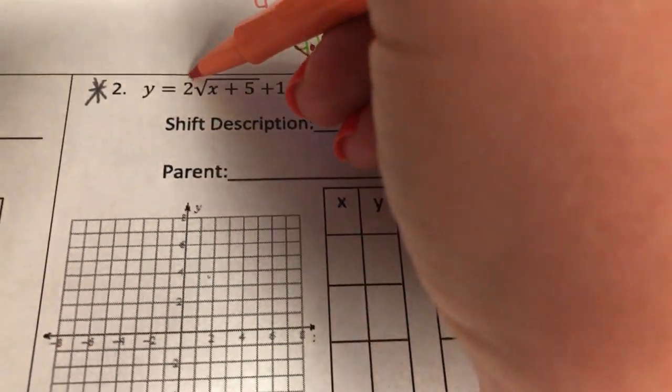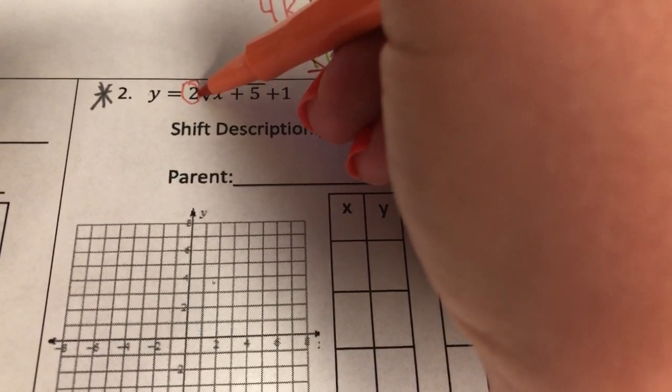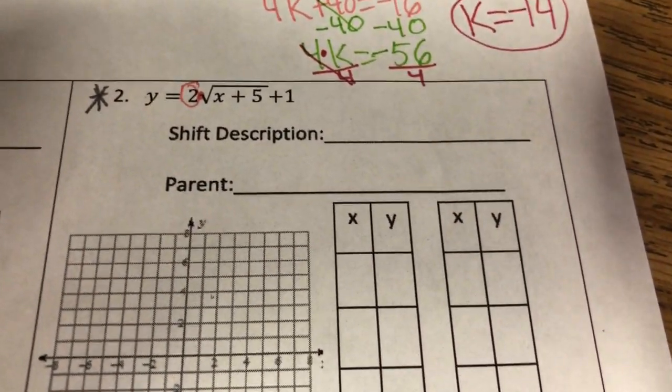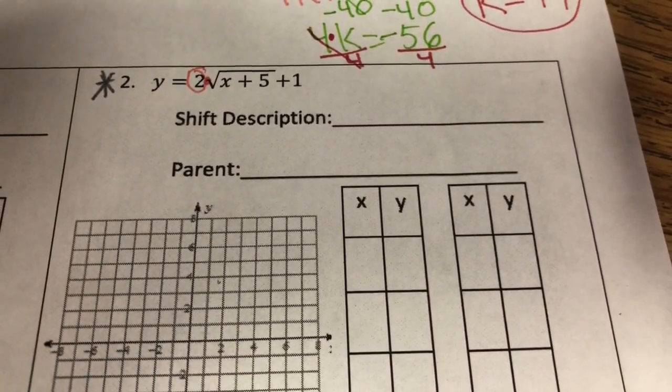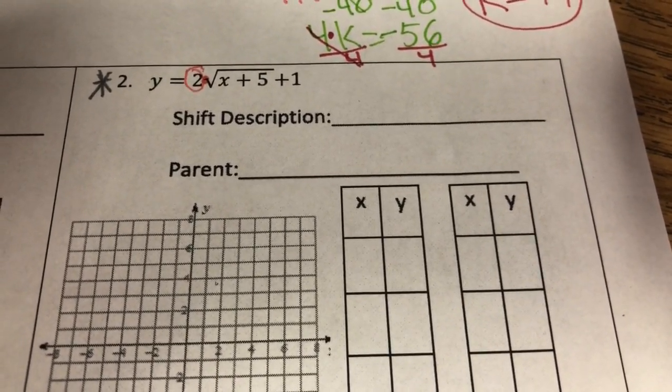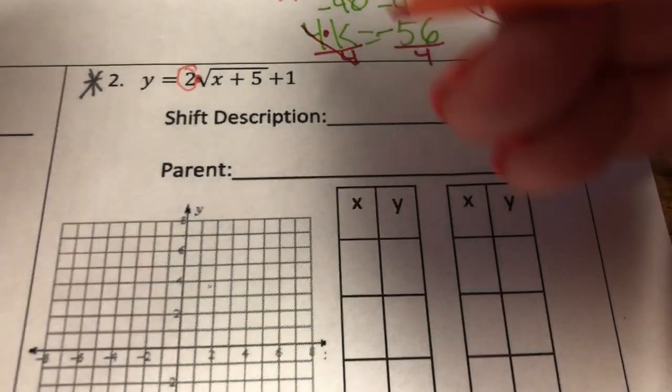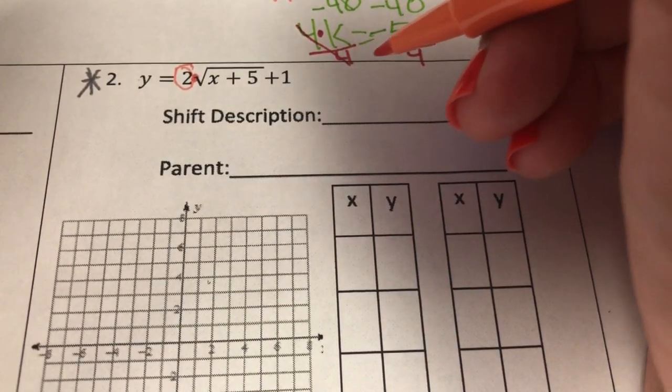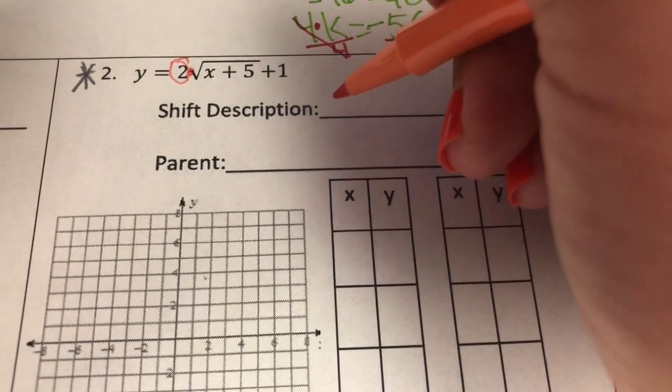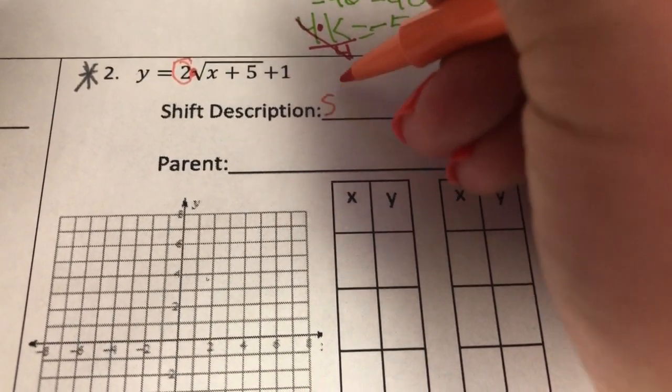The 2 is on the outside. There's multiplication in between that, the 2 and the radical sign. This is going to determine if we're compressing or stretching. So it is above 1, it's greater than 1. So we are stretching.